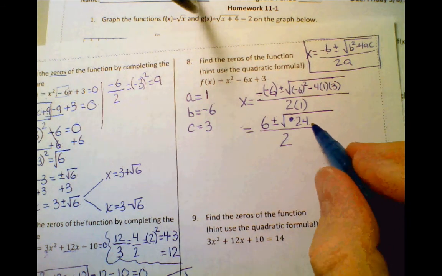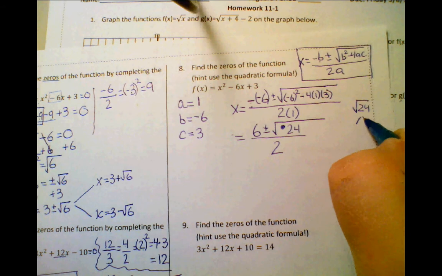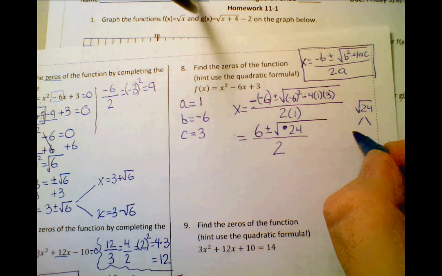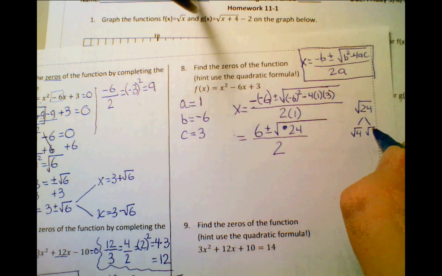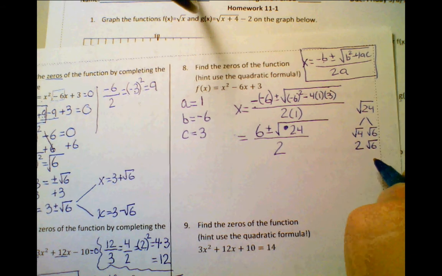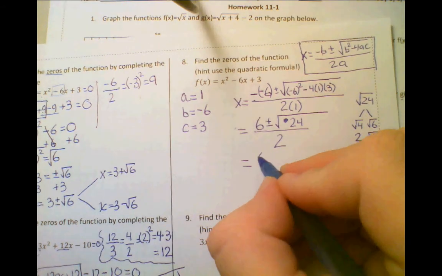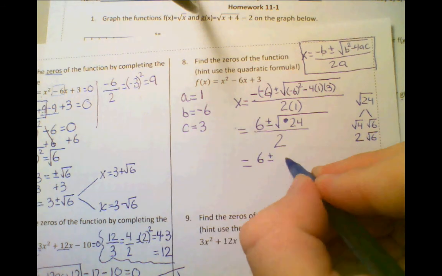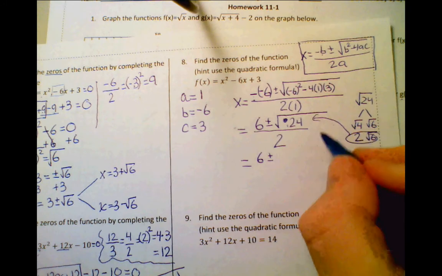Now, one thing that's important, to make a little side note, the square root of 24 can break down into a perfect square and not a perfect square. The square root of 24 is the square root of 4 times the square root of 6. And we know the square root of 4 is 2, and the radical 6 is done. So, we have 6 plus or minus, we're going to change the square root of 24 into 2 radical 6.